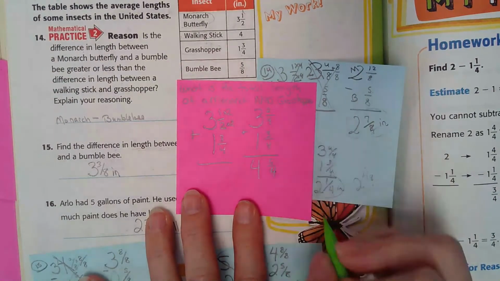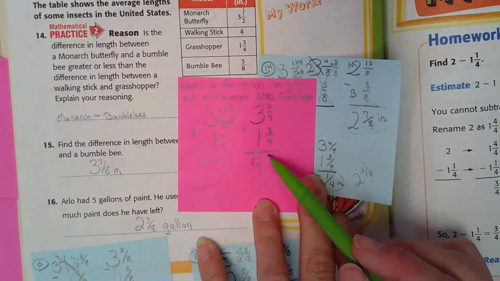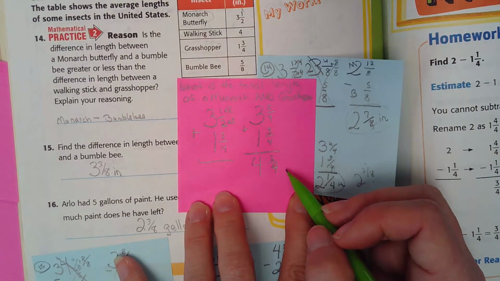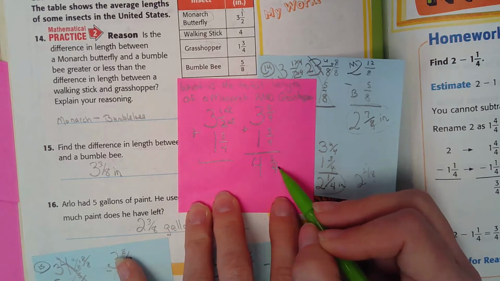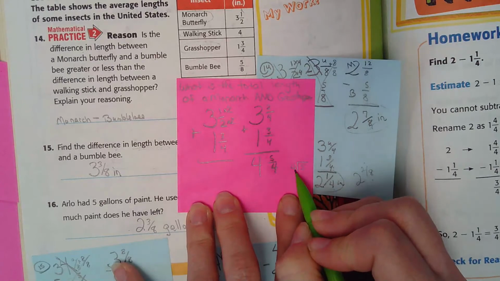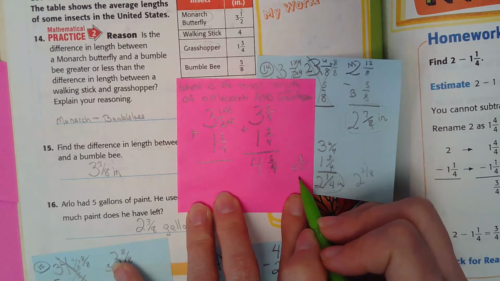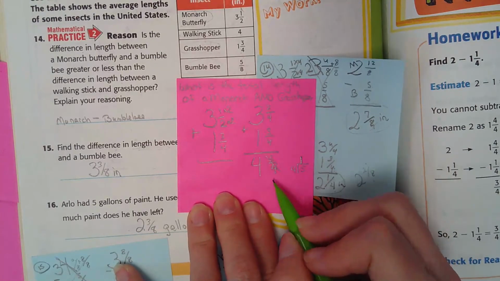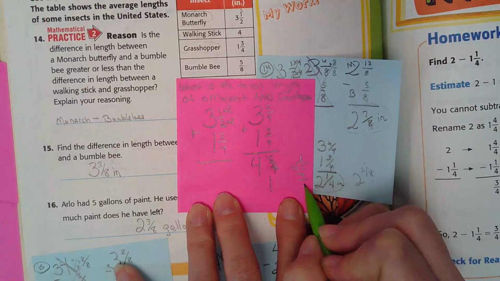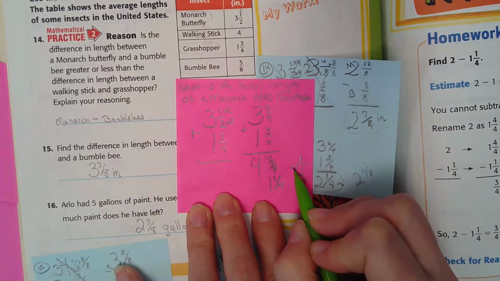I cannot stop here, though. I must change 5/4 into a mixed number. How many whole items can I get out of 5/4? Well, if I take my 5 and divide it into fourths, I can get 1 whole item out of there. So I substitute 1. 1 times 4 is 4. Subtract. I have 1 out of 4 pieces left.